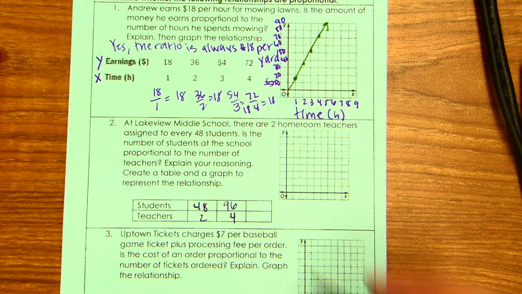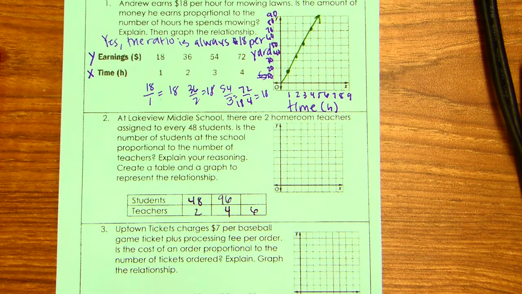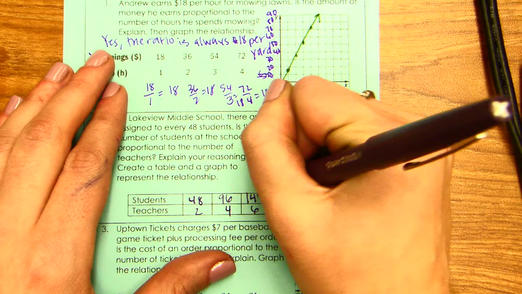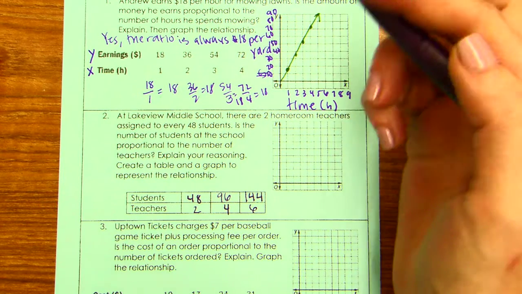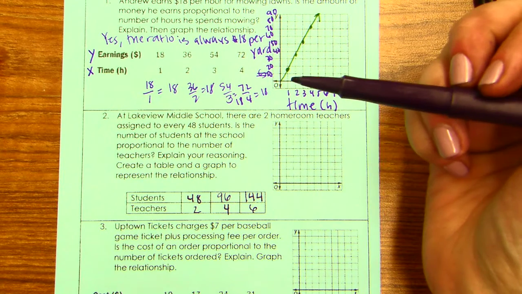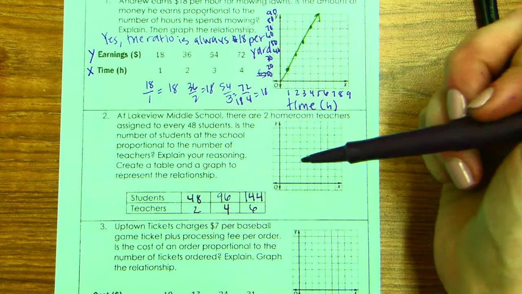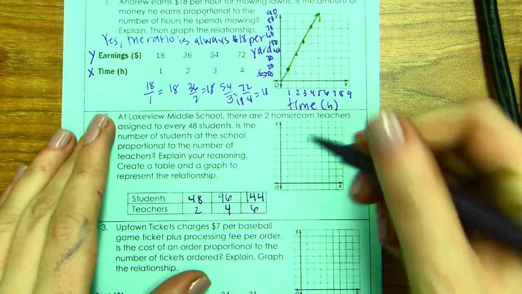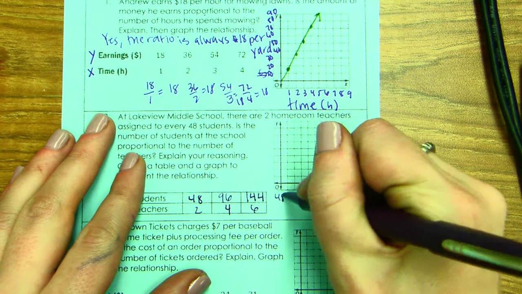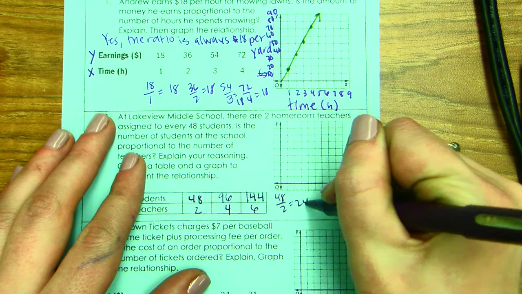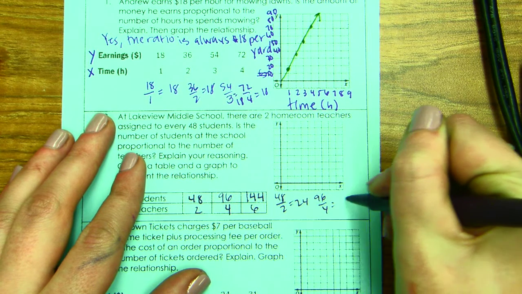And if there were 6 teachers, there'd be 48 times 3, which is 144 students. And then let's divide these two to see if they're proportional. 48 divided by 2 is 24. 96 divided by 4 is 24.